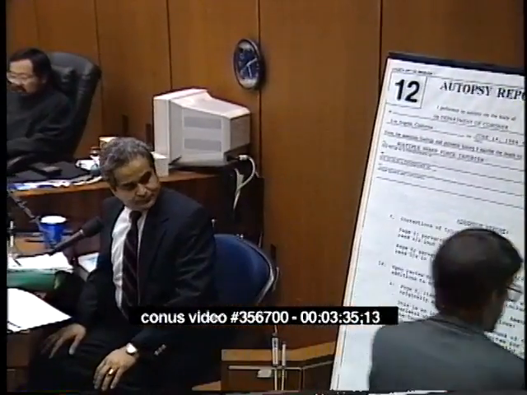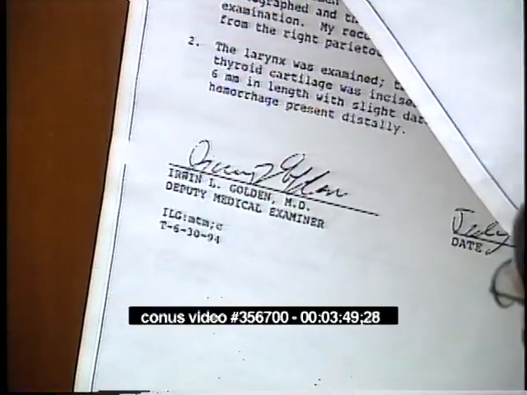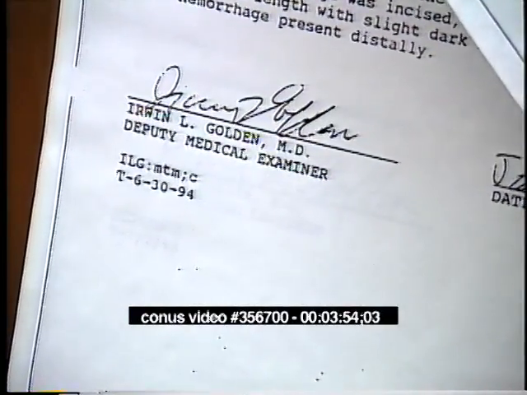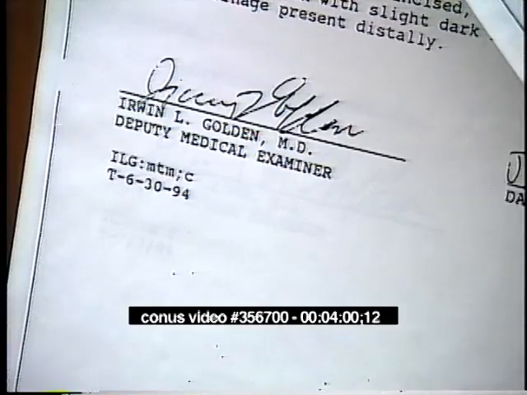Can you approximate when you talked with Dr. Golden about the draft itself? If I recall, it was on, I think, June 30th. On the second page of the blow-up, you see at the bottom under Dr. Golden's name, the letter T and a date 6-30-94. Does that have any significance to you in identifying the date you discussed the draft with Dr. Golden? Yes. What is that? That is the day the report was transcribed.